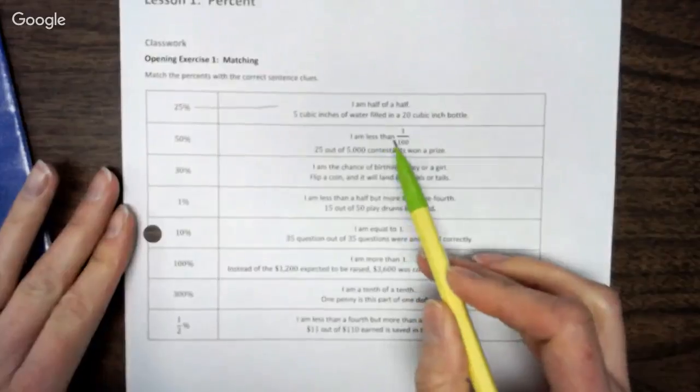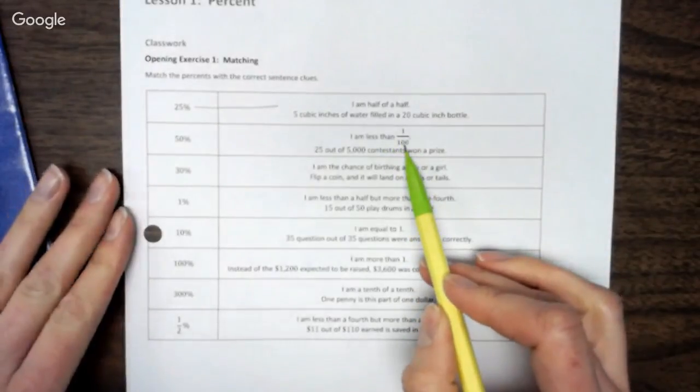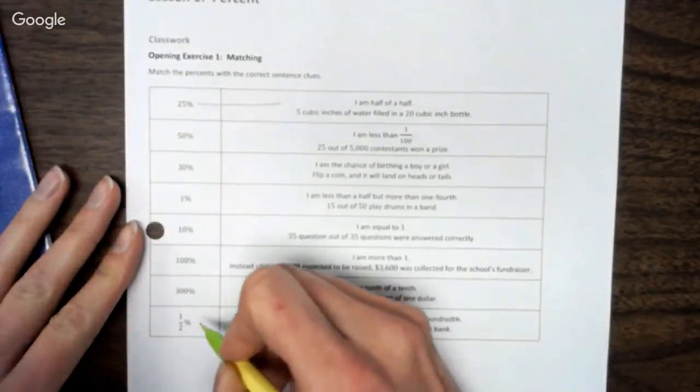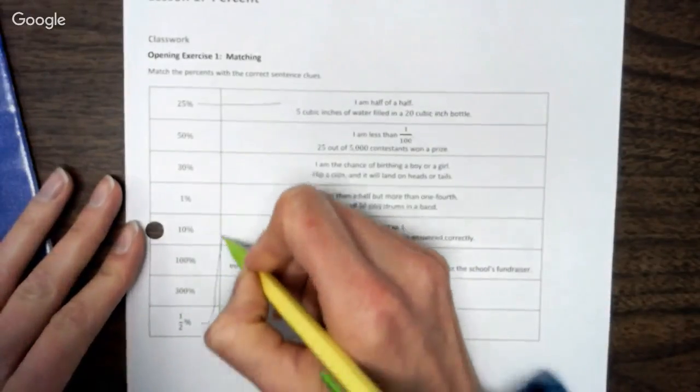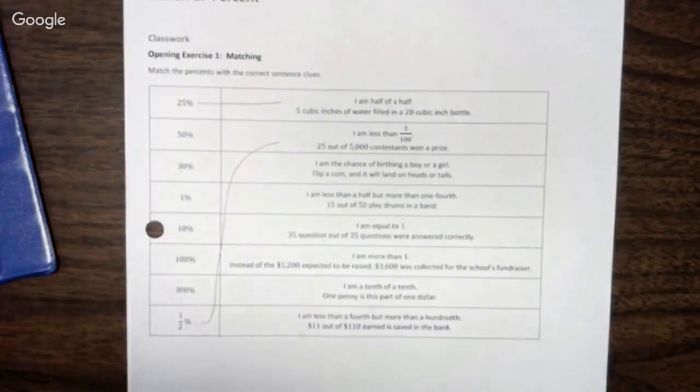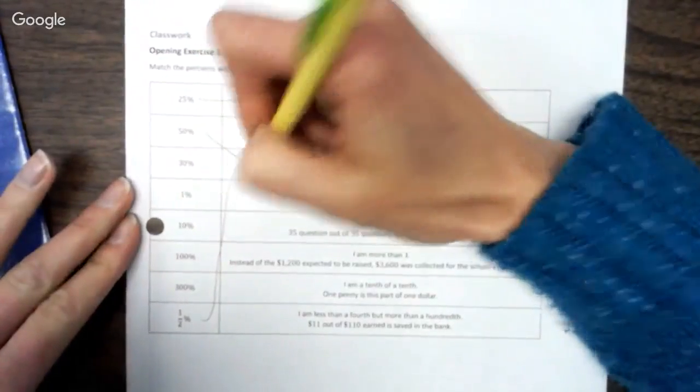I am less than 1 over 100. Now, percents are always over 100, so this is less than 1%. So the only thing that's less than 1% is half of a percent. All right, I am the chance of birthing a boy and a girl. That would be 50%. Two options, 50%.